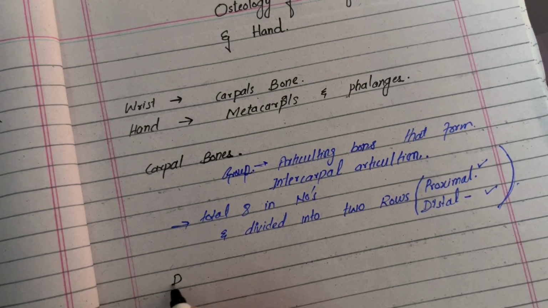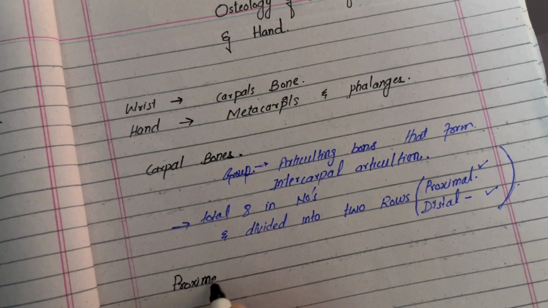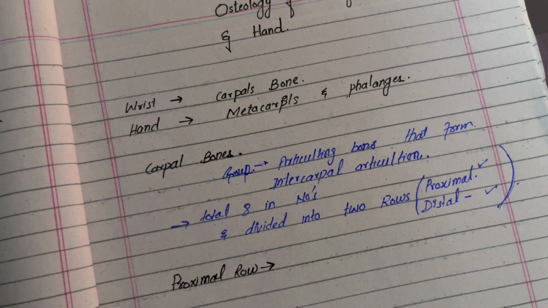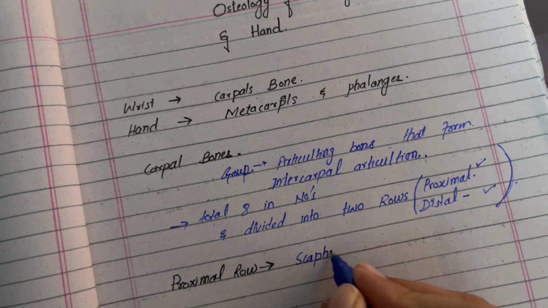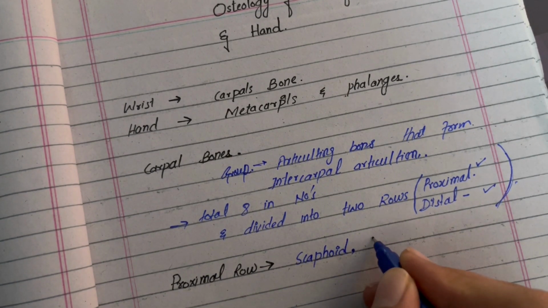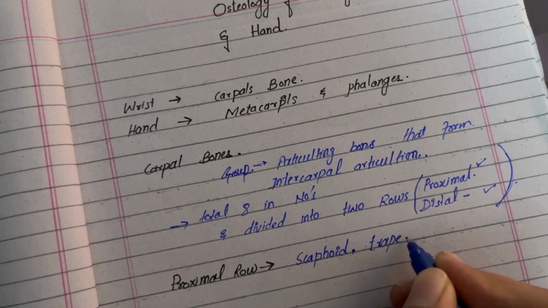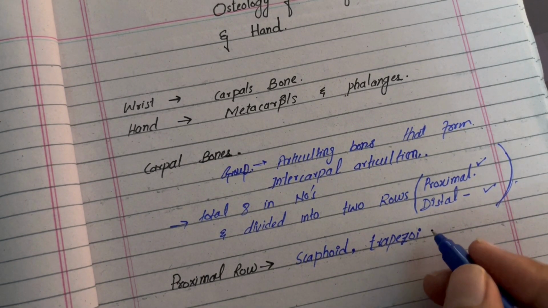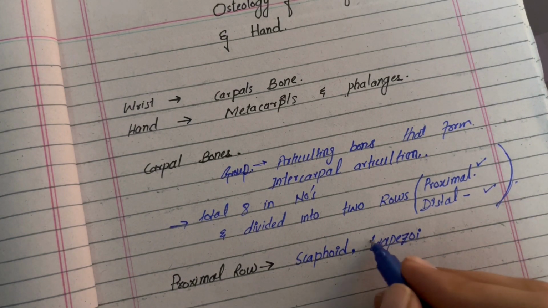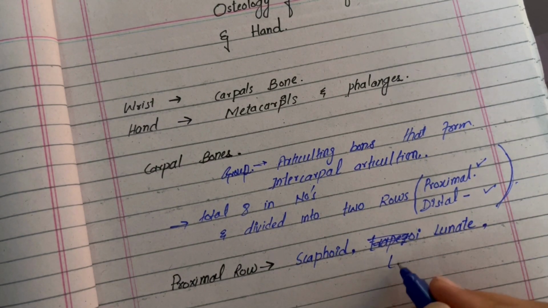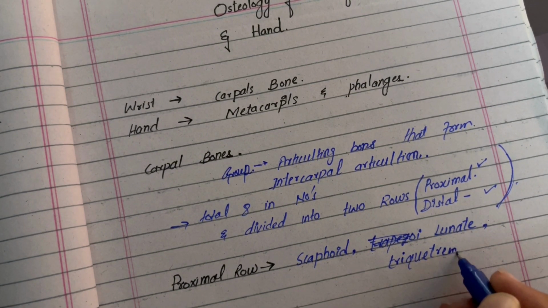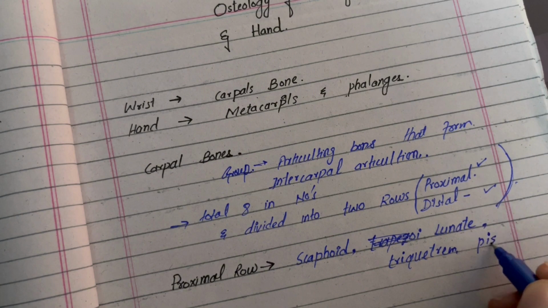So the bones present in the proximal row are scaphoid, lunate, triquetrum and pisiform.